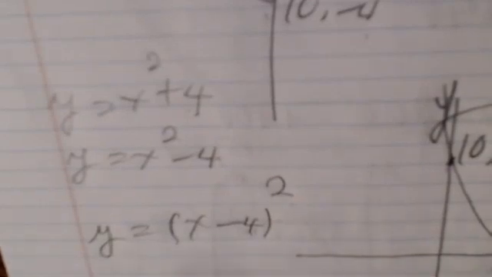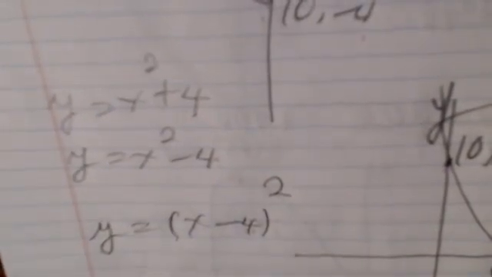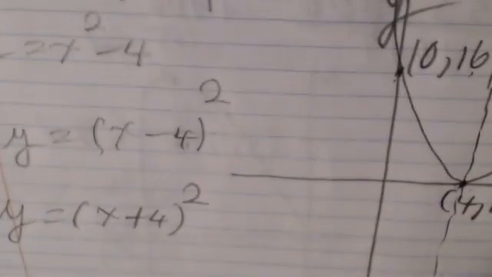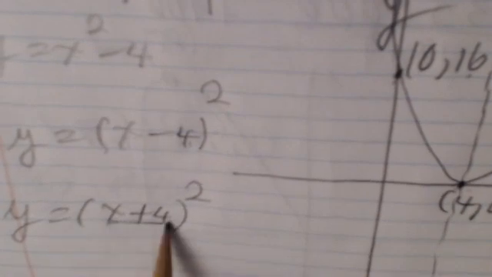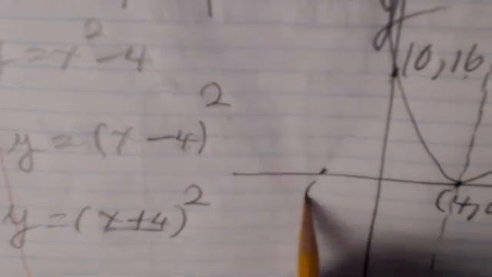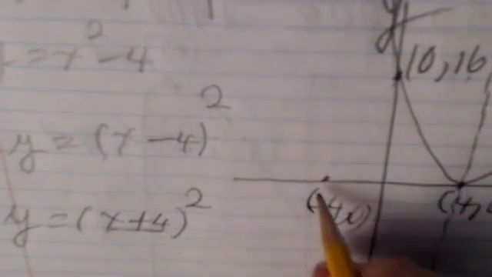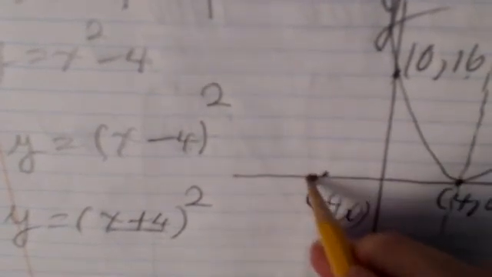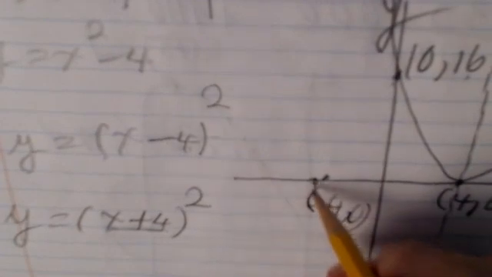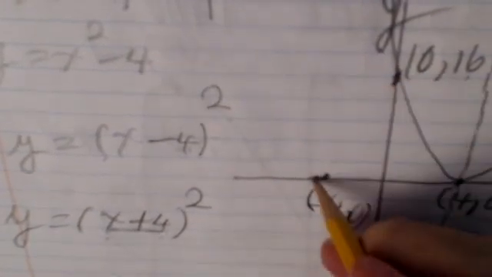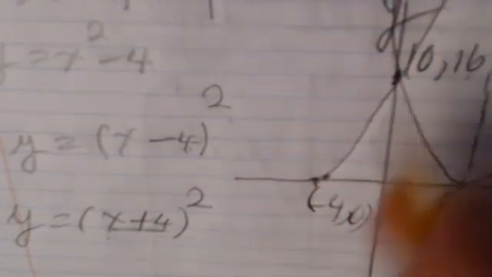Right? Now, so what happens if I use x plus 4 squared? Well, in this case, minus 4 makes it 0. So this is minus 4 and 0. Still, when x is 0, y is 16. So that's going to be this point right here. And then you come back over here.